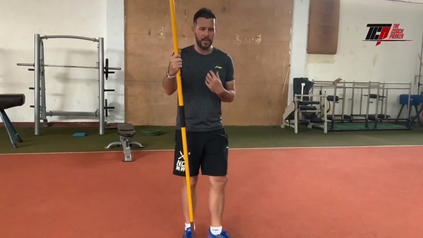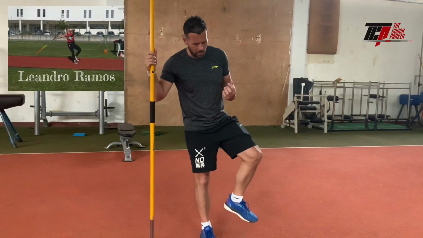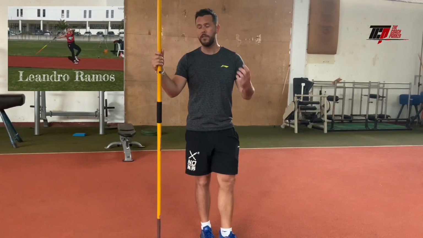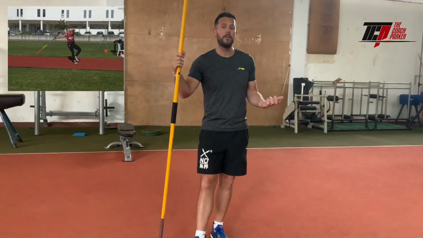What I'm not saying is that landing here, with the foot here or in other positions, is wrong. It's just a different way of thinking about it, and I'm quite certain that those coaches and athletes that do that will have a rationale as to why they do it that way.